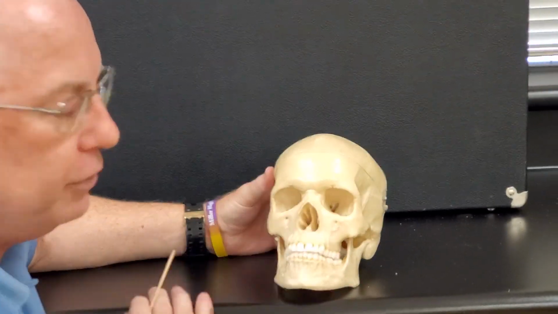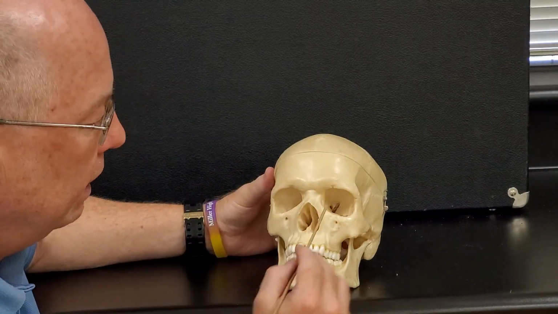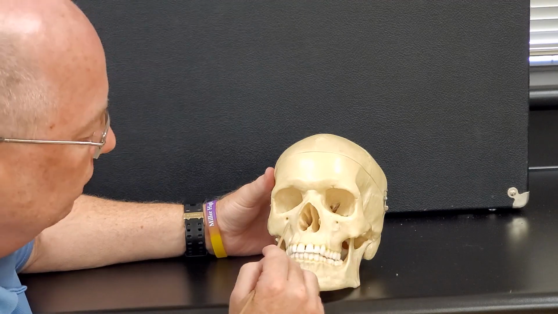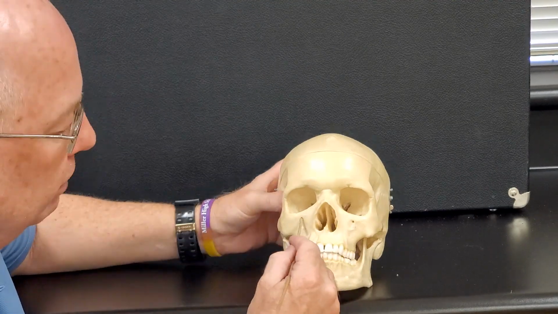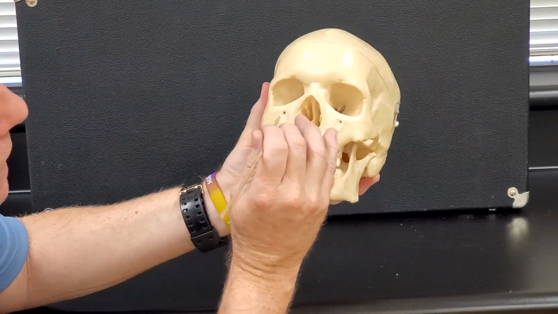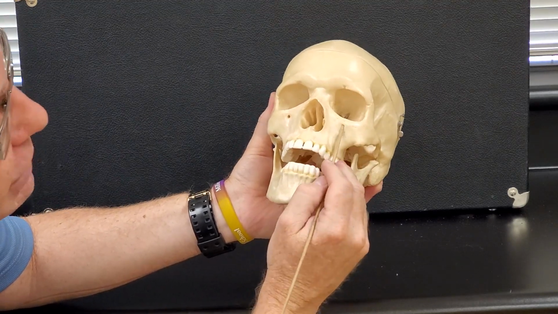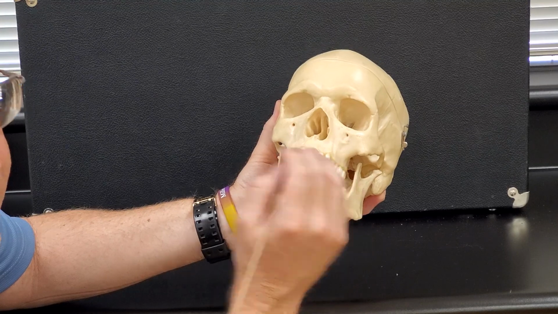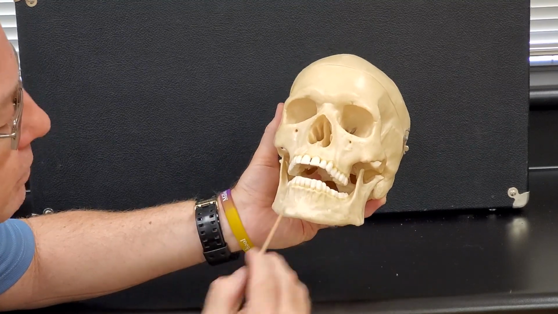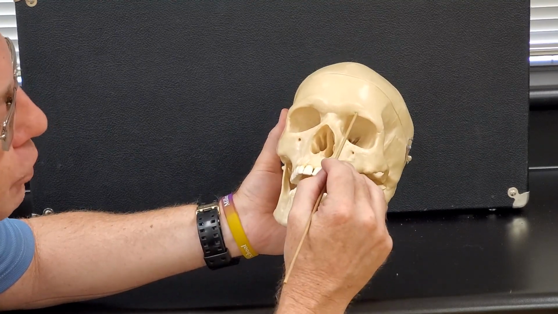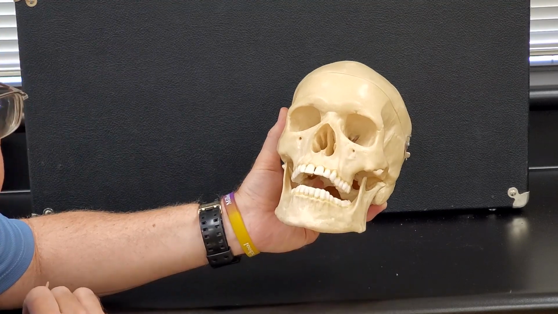The supraorbital foramen. Now, if I go below the orbit in the maxillary bone, there's a hole just below the orbit in either maxillary bone. If that's the supraorbital foramen, this is the infraorbital foramen. Infraorbital is all one word. Infraorbital foramen. Supraorbital foramen, infraorbital foramen.